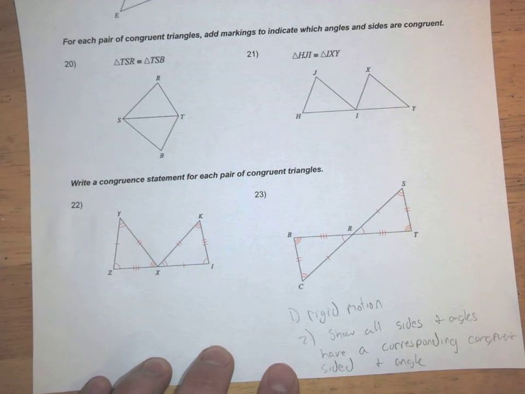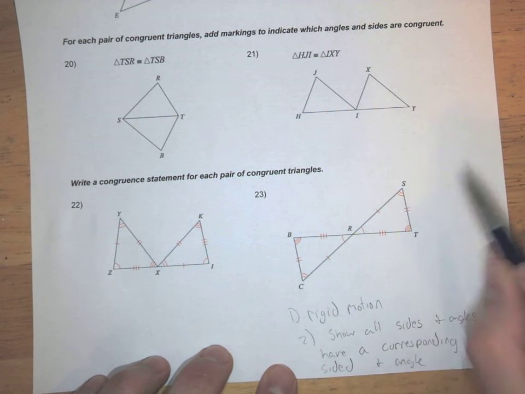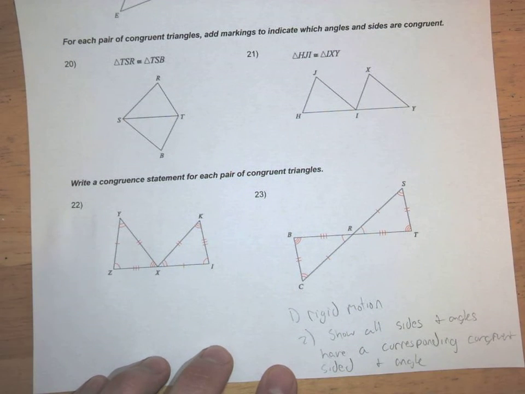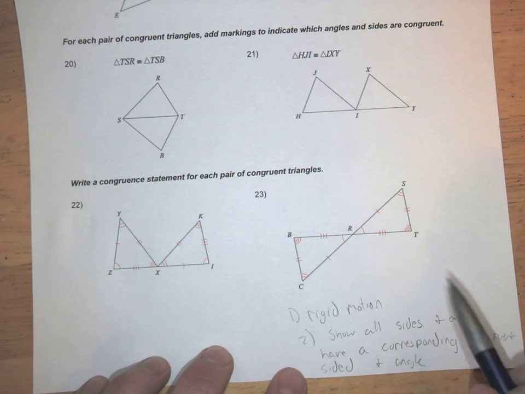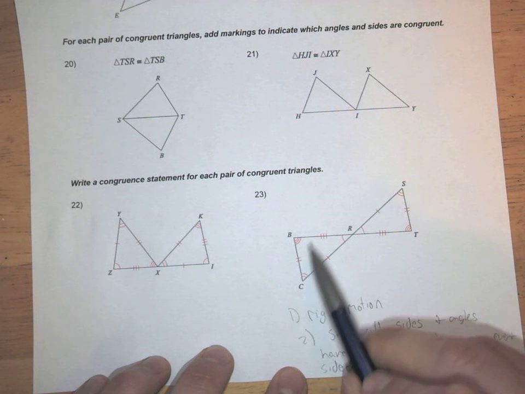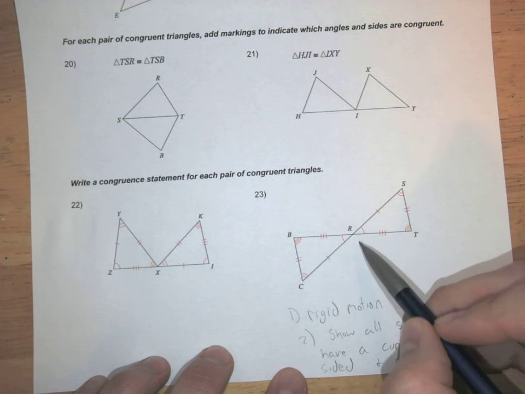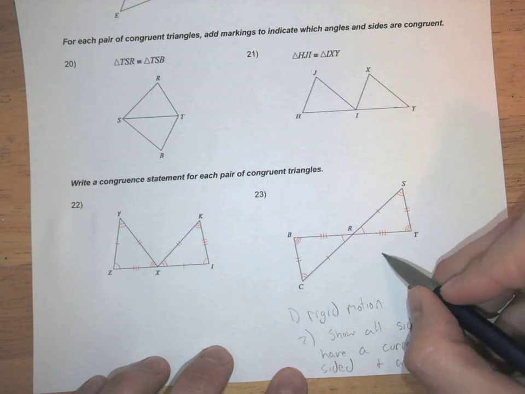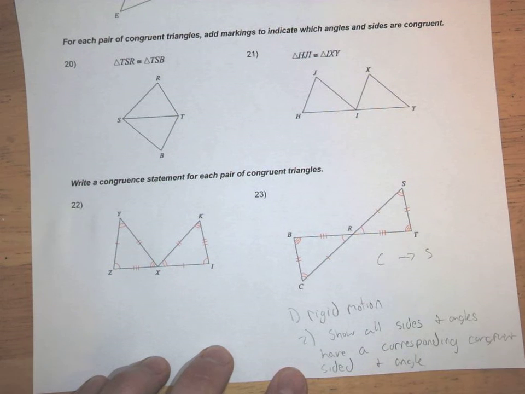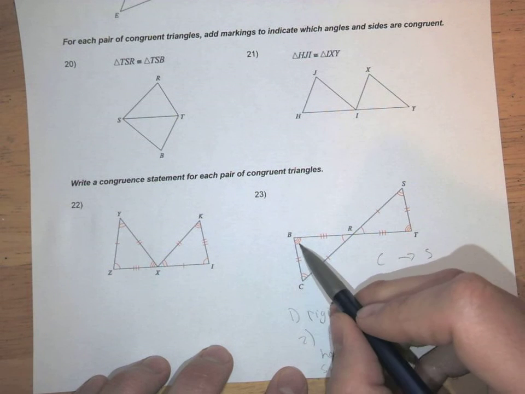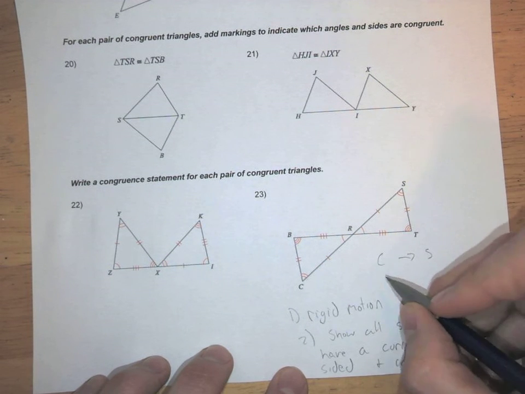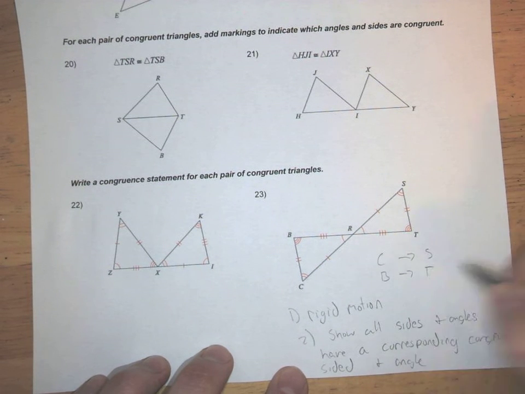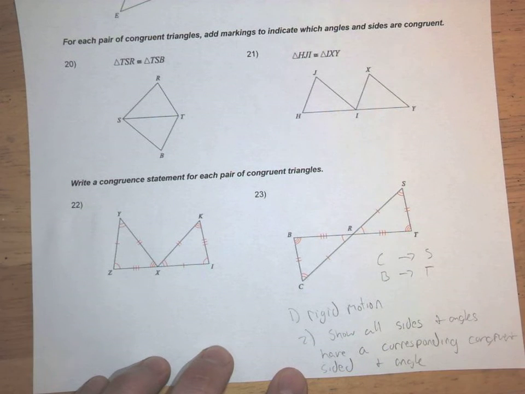Now in this case, if we look at the different vertices, we can see how they line up. We have this triangle here, B, C, and R, and notice that the C has 2 marks on it and the S has 2 marks, so we know that C corresponds to S. The B has 3 markings and the T has 3 markings, so B corresponds to T, or T is the image of B if we're thinking about this as a transformation.